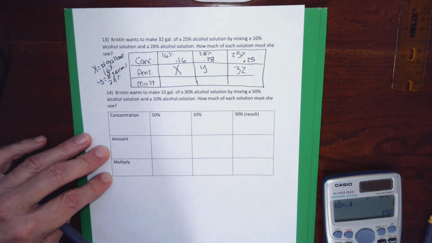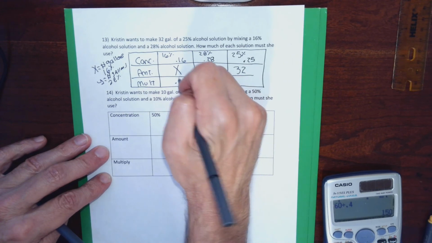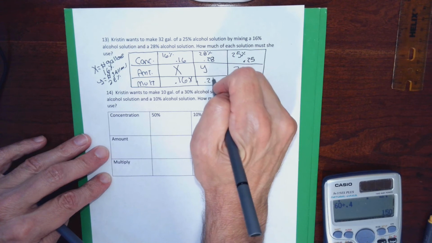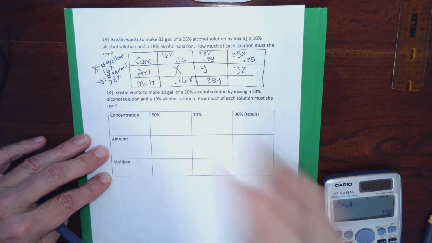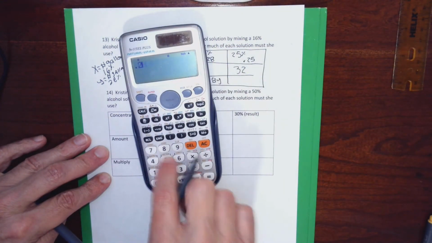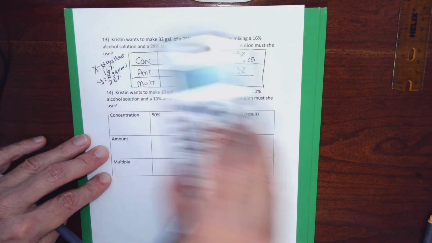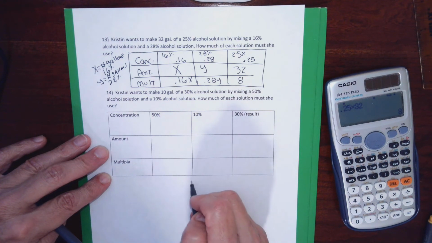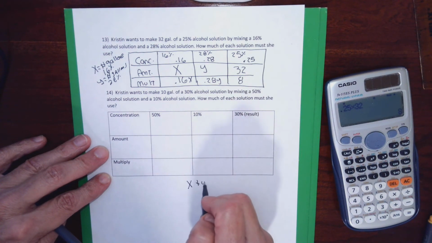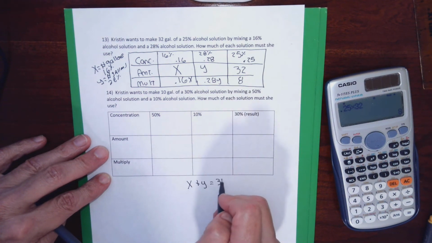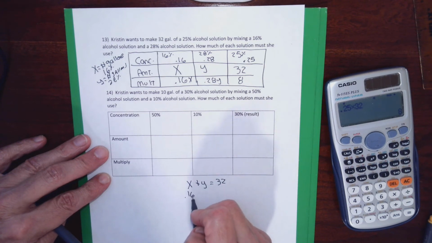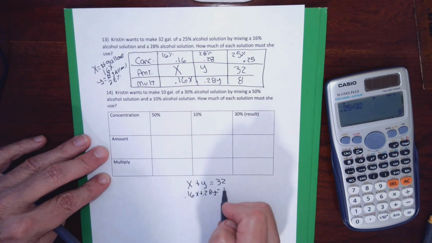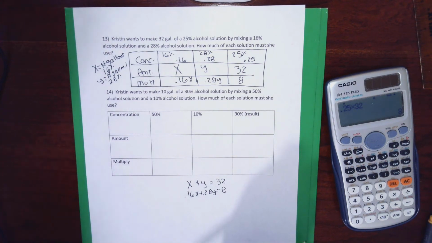Now I'm essentially done. I multiply down, get 0.16 times x. I multiply down, get 0.28 times y. I multiply down, get 0.25 times 32, which is 8. And now I'm setting up my equations. My equation, the number 13, would be x plus y equals 32, and 0.16x plus 0.28y equals 8. And I'll let you solve them.